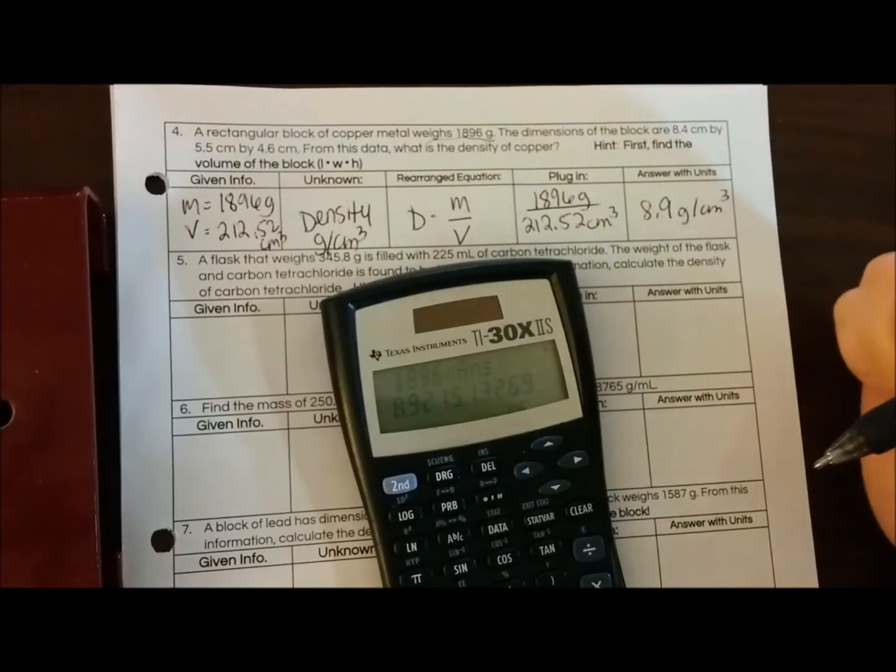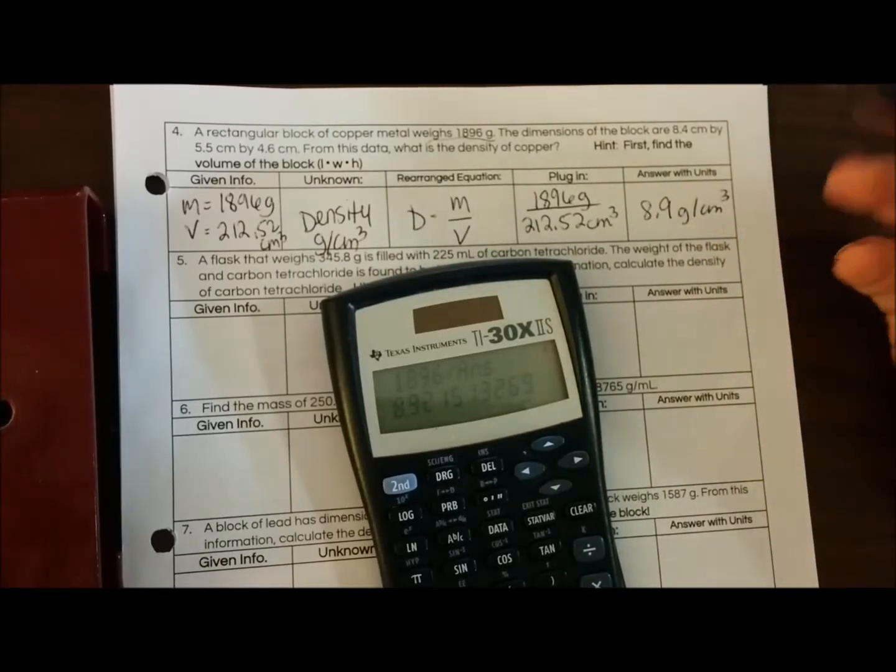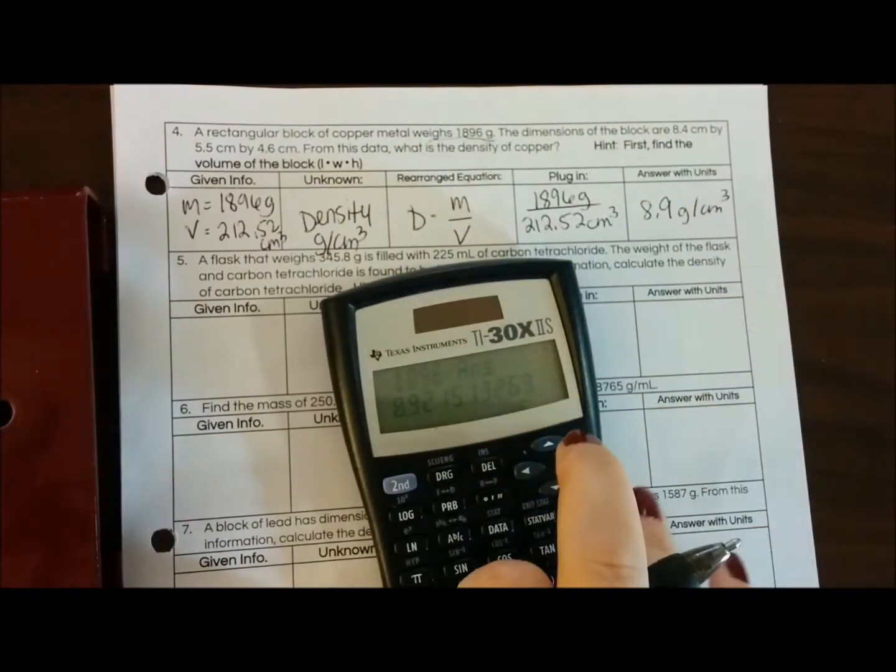Feel free to round your answers as you see fit. In this case, I would leave it as 8.9. You don't have to write all that.